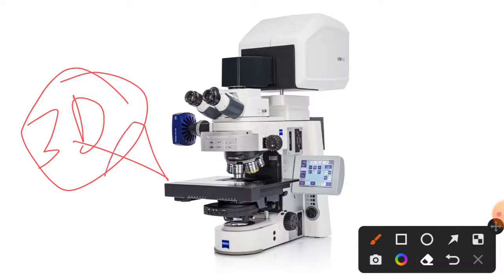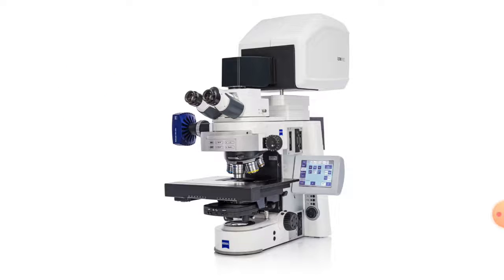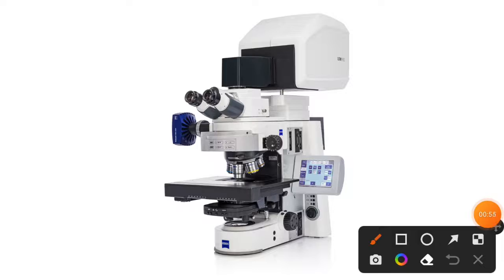Not only that, whenever we use those kinds of microscopy to visualize a 3D specimen, they create a fuzzy and murky image. In easy words, you can also say an unclear, or in other words, blurred image.